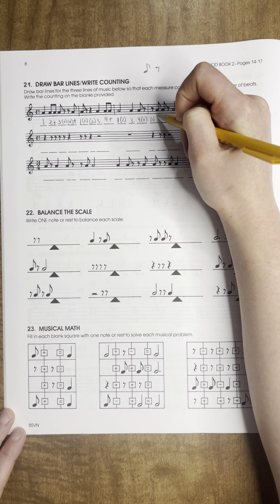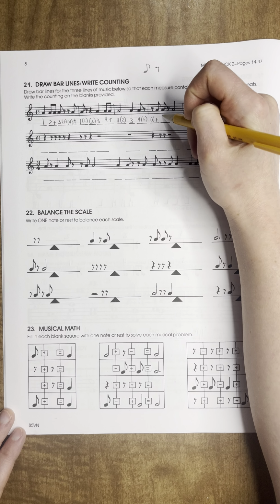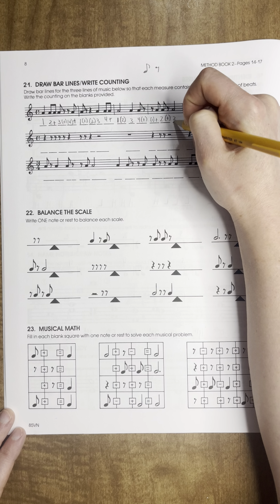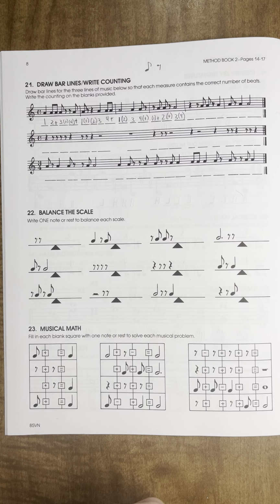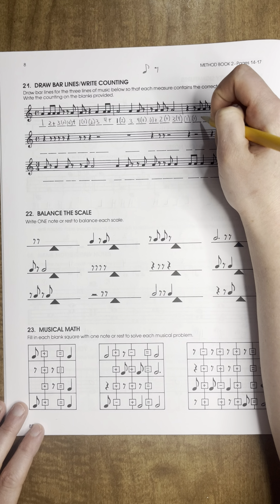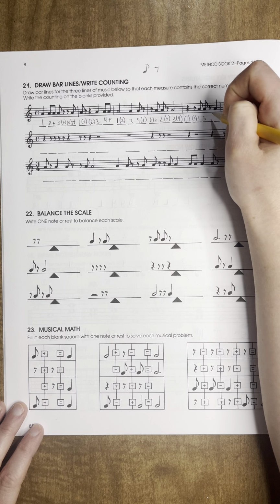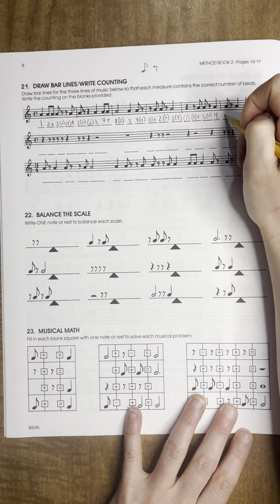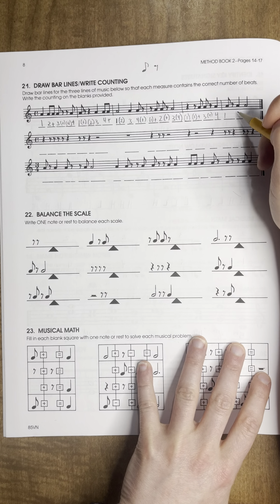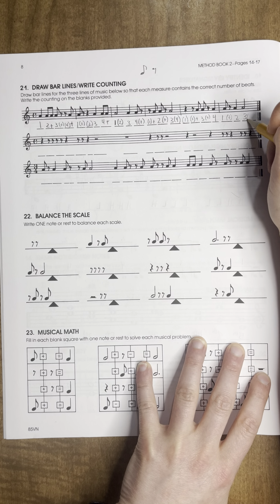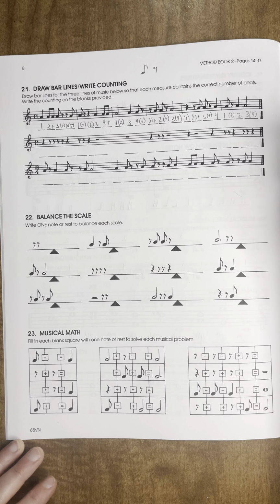Beat 1 is in parentheses, this eighth note is and, 2, and then this eighth rest is in parentheses, and then 3, 4. Next, we rest on beat 1. We rest for the first half of beat 2, and 3, rest on the and, play on 4, and then our last measure here, 1, we rest on the and then 2, 3, and 4.